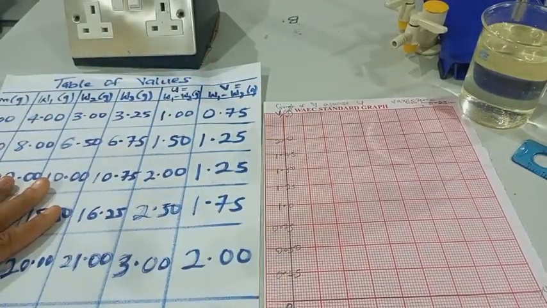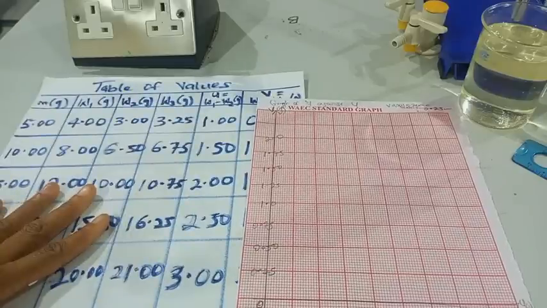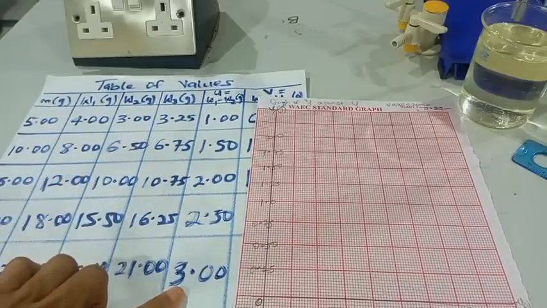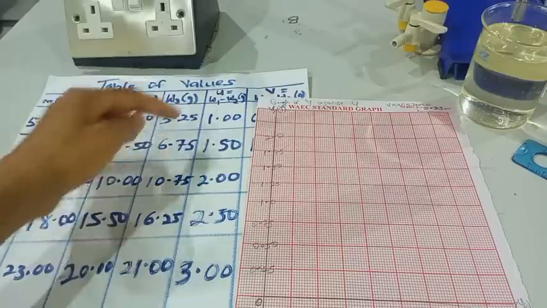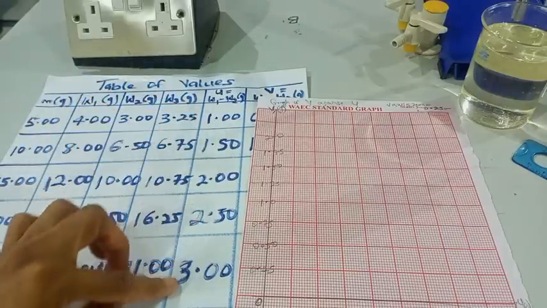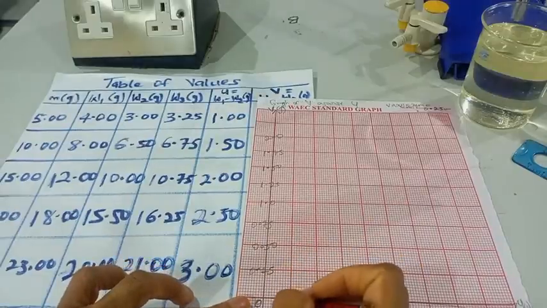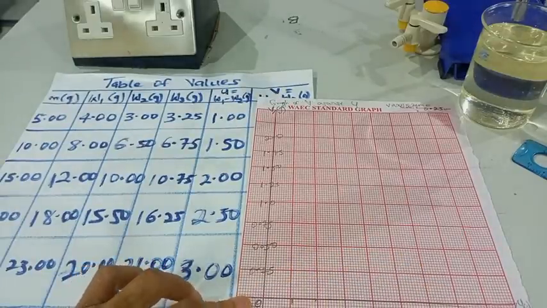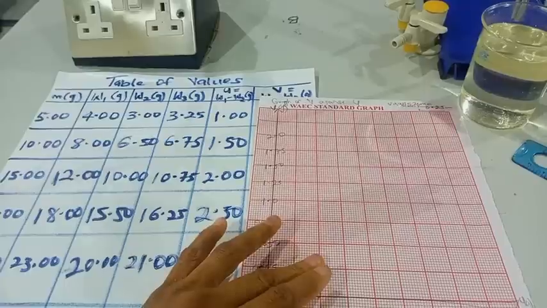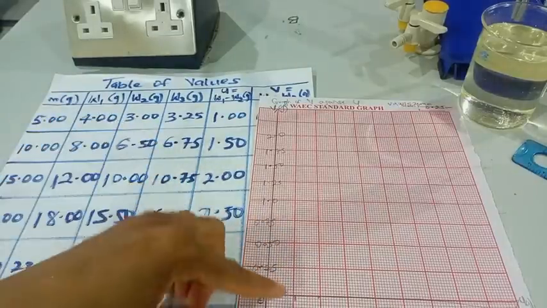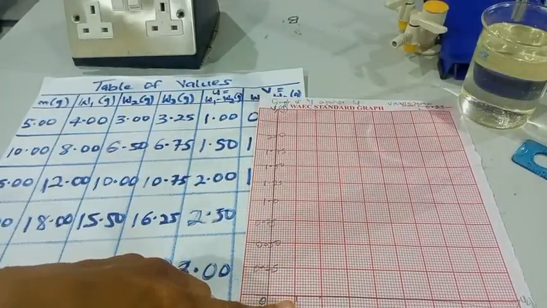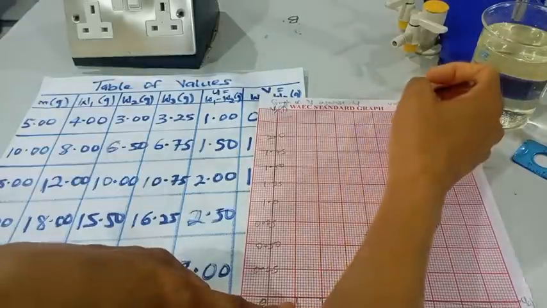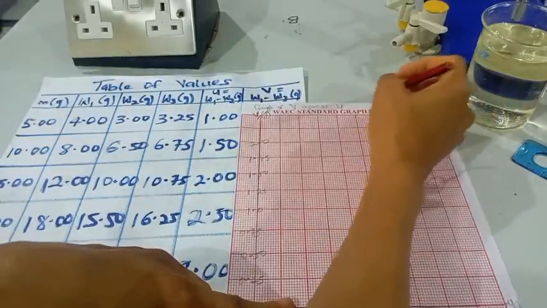Now let's go to U. The highest value is 3. Oh, this one is some 1.5. Okay, let's still use 2 cm to 0.5. So you will write your scale. Please remember to write your scale.